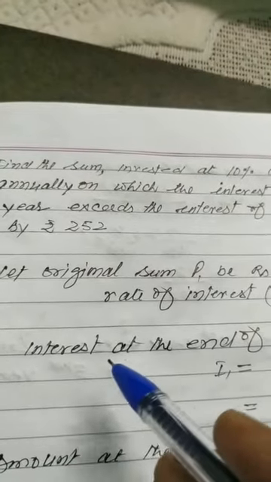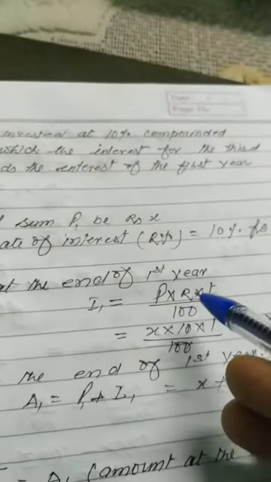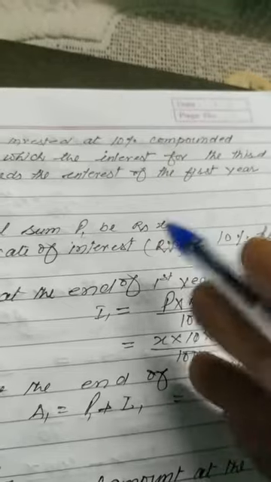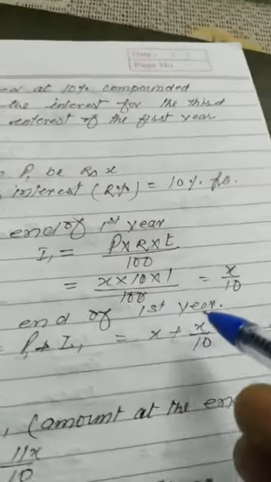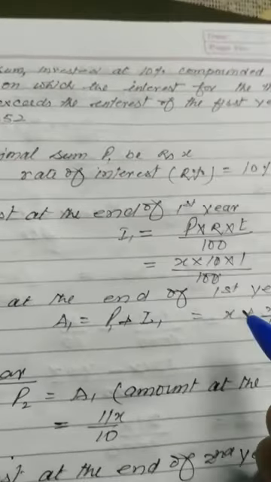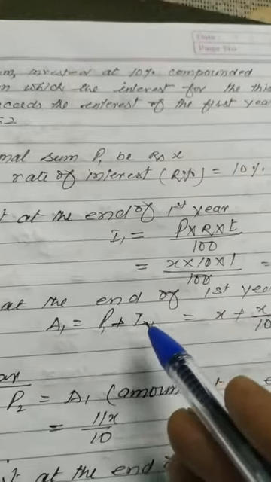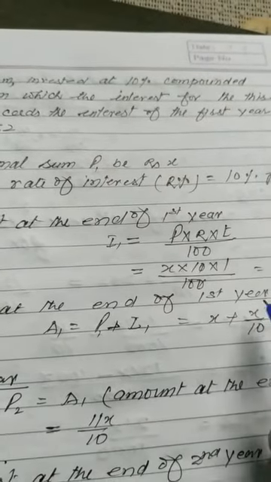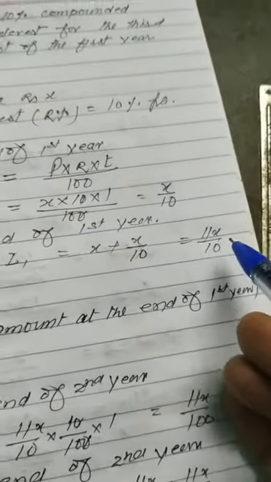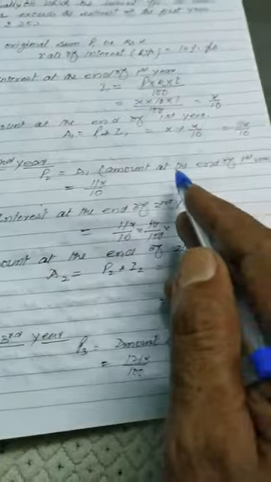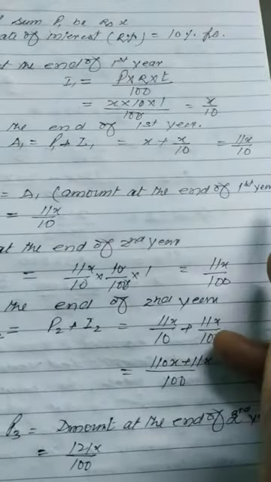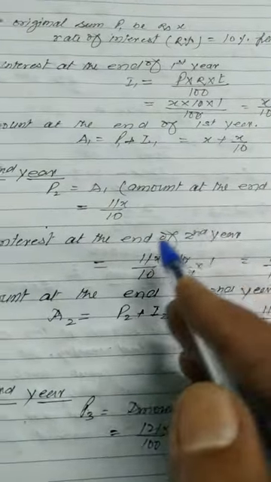अब हमारे पास फर्स्ट ईयर इंटरेस्ट एट द एंड ऑफ द फर्स्ट ईयर, दैट इज पी इंटू आर इंटू टी ओवर 100, वैल्यू ऑफ बिगिनिंग वैल्यू, दैट इज एक्स मल्टीप्लाई 10 मल्टीप्लाई 1 ओवर 100, दैट इज एक्स ओवर 10. अब अमाउंट एट द एंड ऑफ द फर्स्ट ईयर, दैट इज P1 प्लस I1 इक्वल टू एक्स प्लस एक्स ओवर 10, दैट इक्वल टू 11x over 10 rupees. And for second year, that is P2 equal to A1, that is amount at the end of the first year, that is 11x over 10.